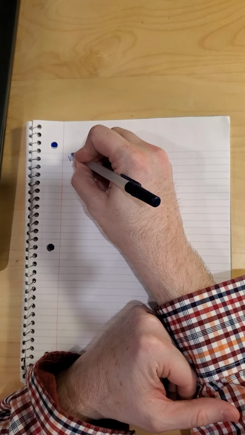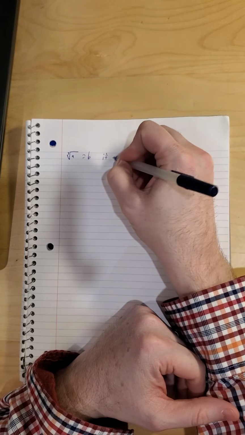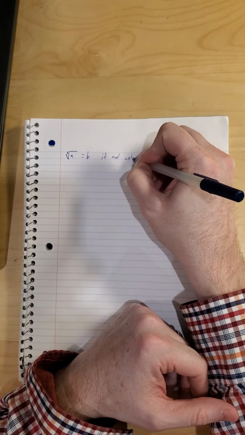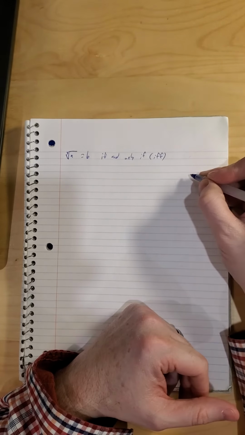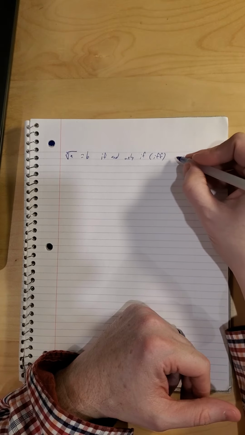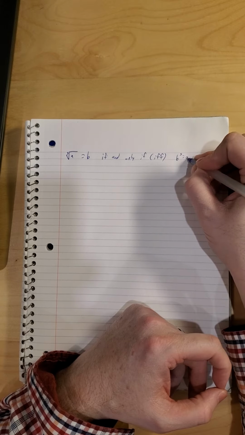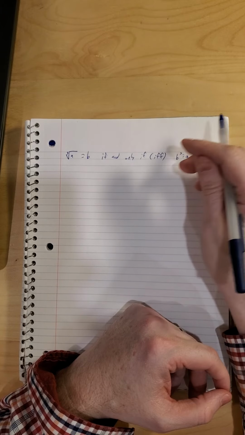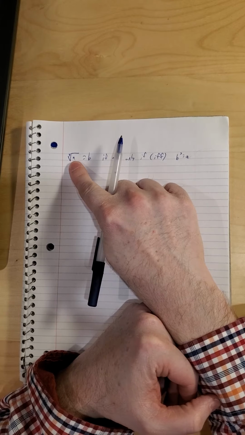So a quick definition, cube root of a equals b, if and only if, you'll sometimes see mathematicians abbreviate that as IFF, if and only if b cubed is the same as a. So it's just saying, okay, what can I cube to reach the argument?